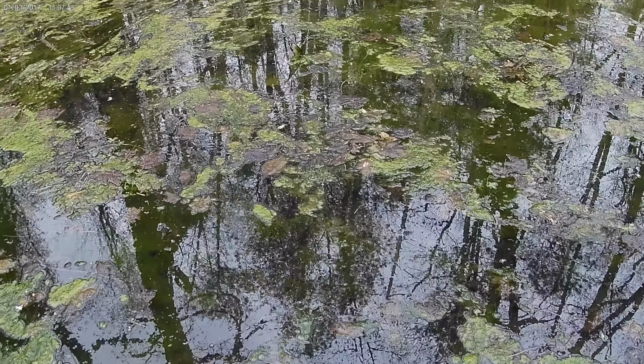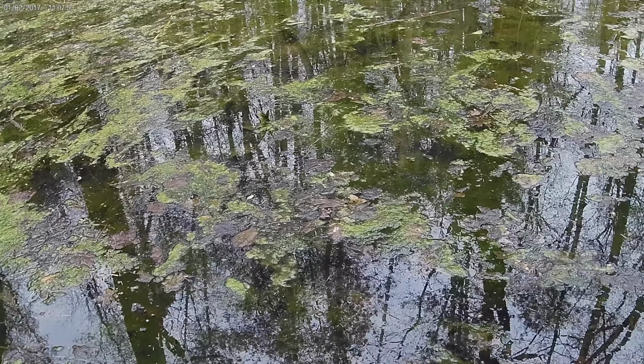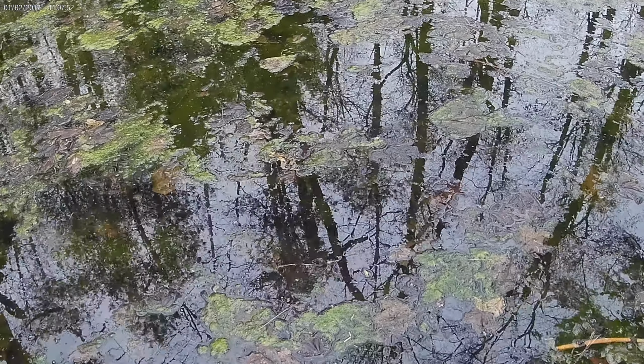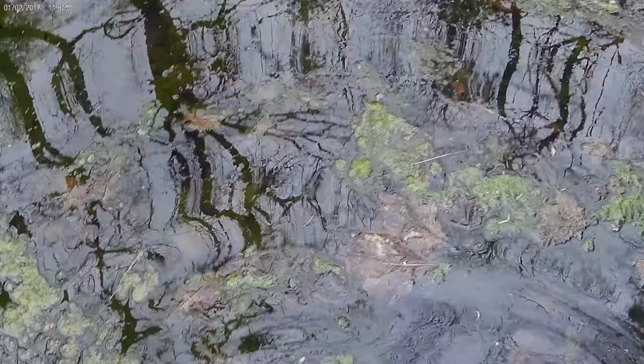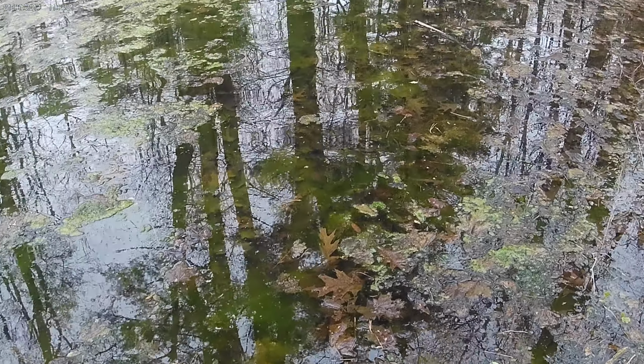This is a great habitat right here for spring breeding amphibians. They love this sort of habitat. As you can see, I've walked out quite a bit into this pond, and I am not even close to being up to my waders or up to my muck boots.